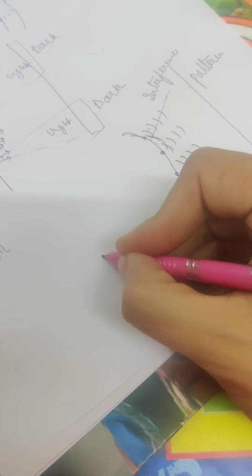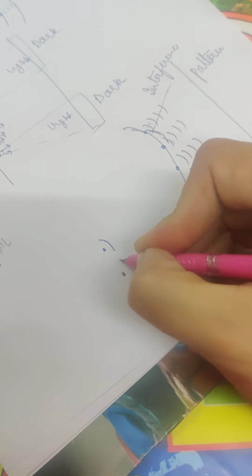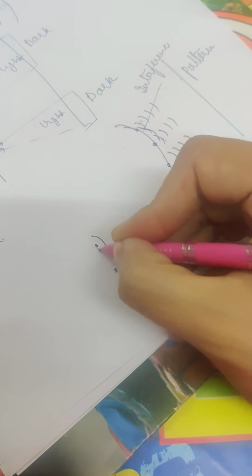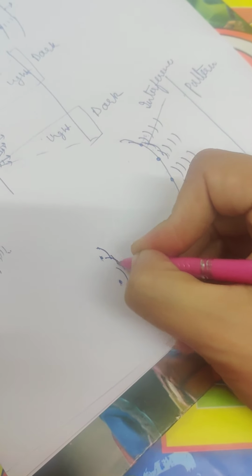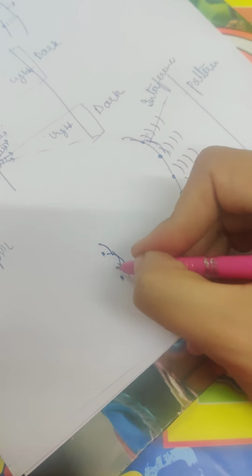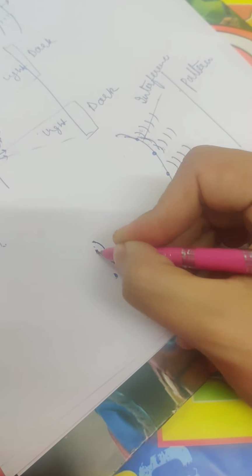The difference is that when we did interference, the waves which were superimposing were emitting from two different sources, although the sources are coherent. Here in diffraction, the waves which are superimpose are emitting from different points of the same wavefront.